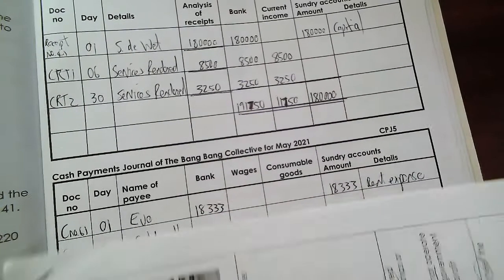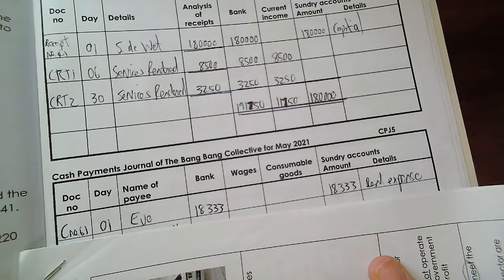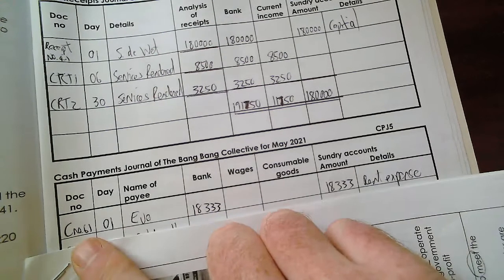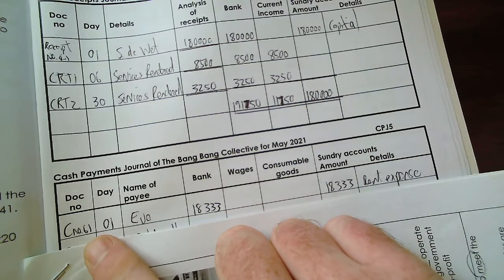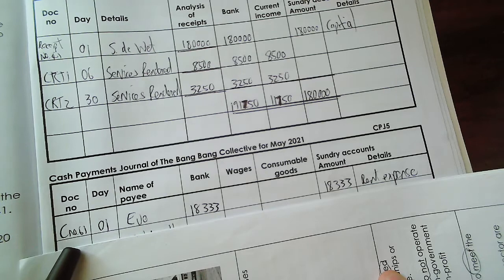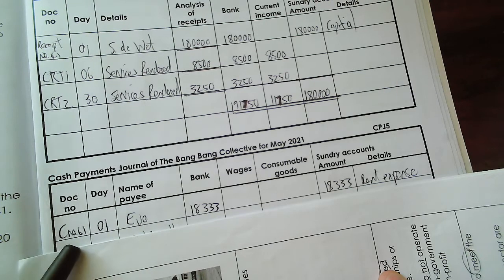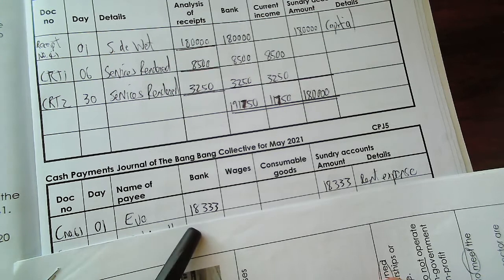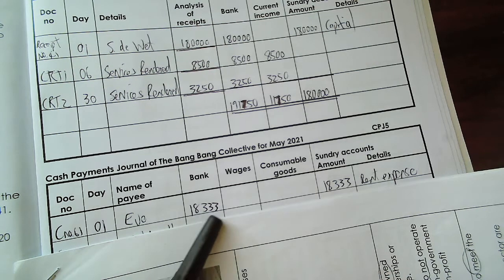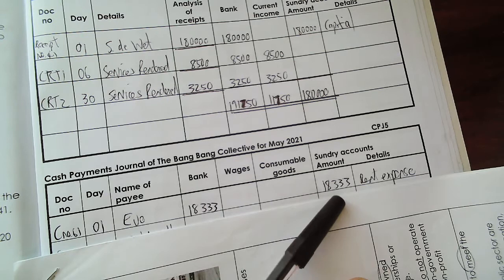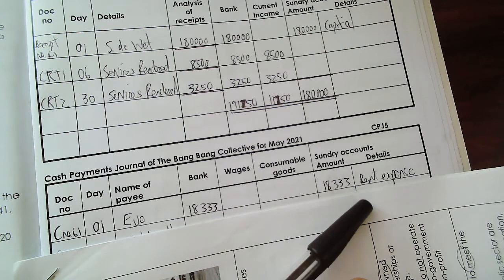So we've got it here. Evo is the person, name of payee, estate agent. It's actually a check counterfoil, number 61, because we keep the check counterfoil in our books. The check goes to the customer. A check counterfoil is a little slip that stays behind in the checkbook. 18,333, we didn't work with cents here, and it's a rent expense because we are paying it.